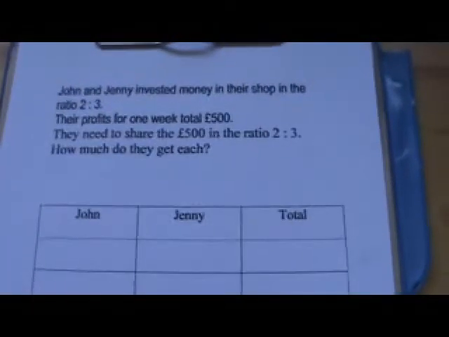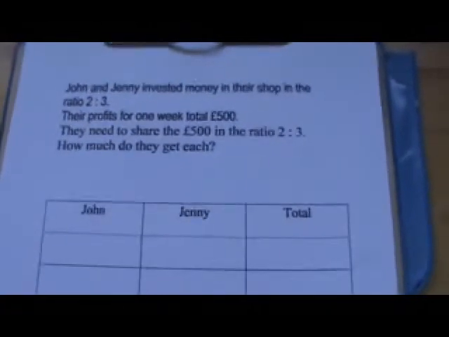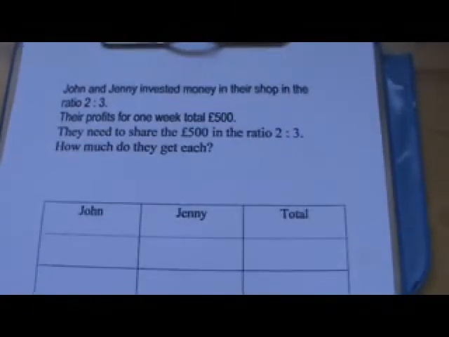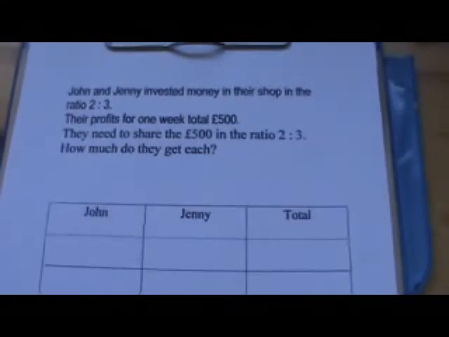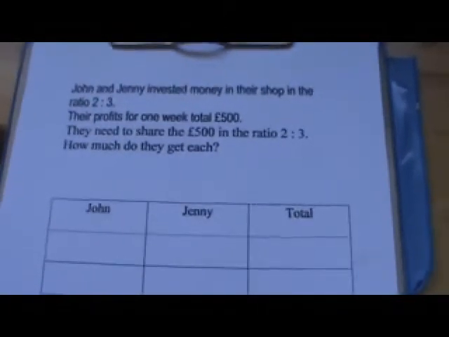John and Jenny invested money in their shop in the ratio 2 to 3. Their profits for 1 week total £500. They need to share the £500 in the ratio 2 to 3. How much do they get each?